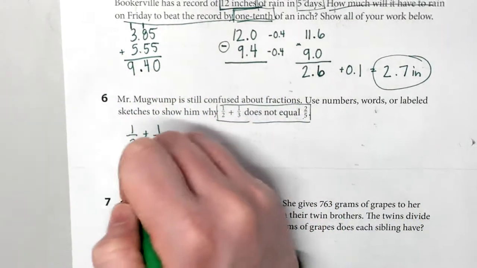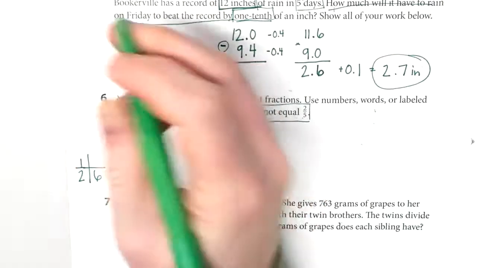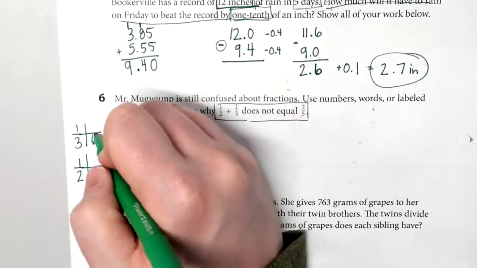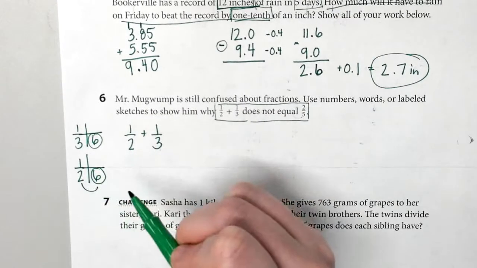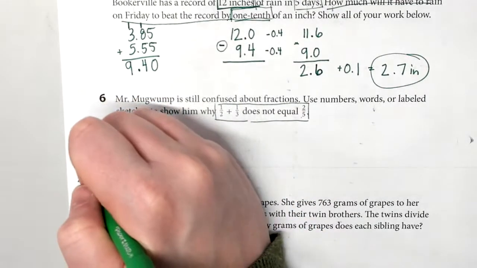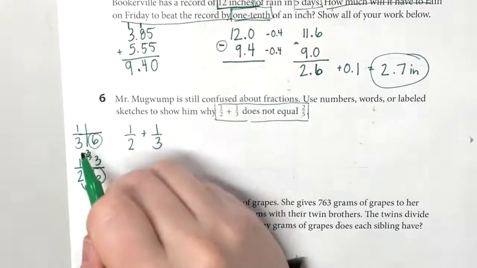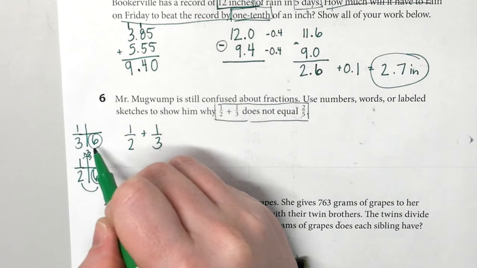So, what's a number that works both with a 2 and a 3? A 6 does. So I'm going to change 1/2 into something with a 6, and I'm going to change 1/3 into something with a 6 as my common denominator. So 2 times what gets me to 6? 3. So I take the top times 3. 1 times 3 is 3. And 1/3. 3 times what equals 6? 2.